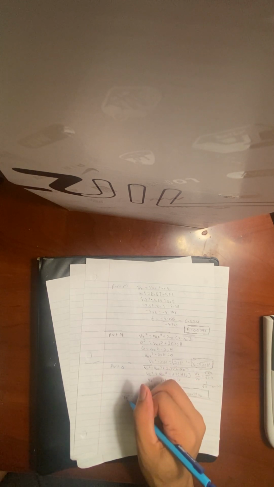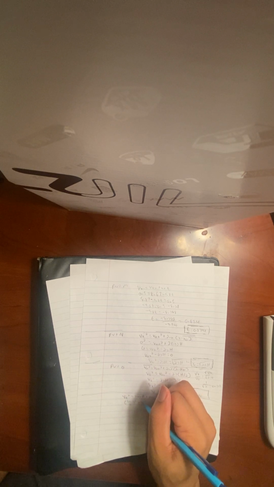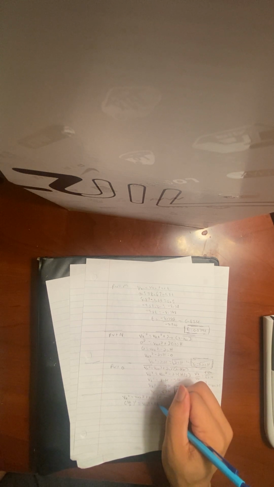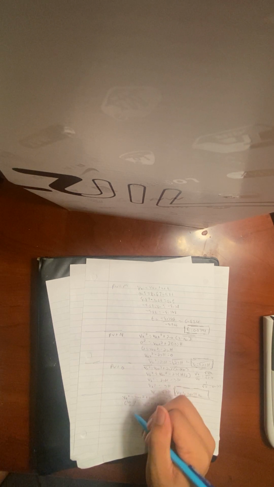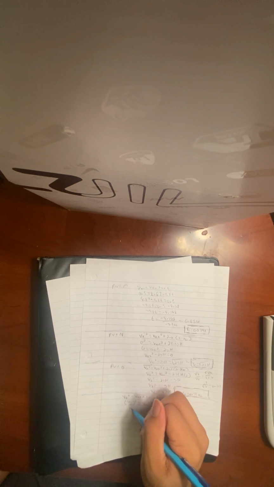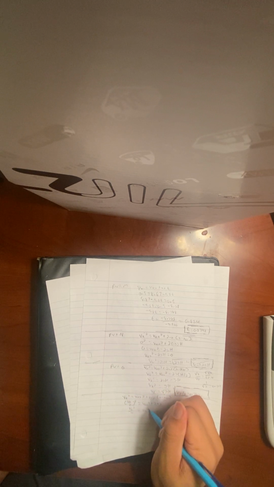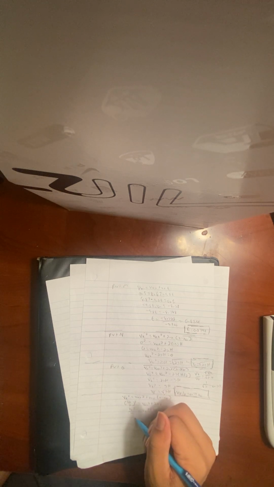Okay, so we're going to do VO over 2 squared equals VO squared plus 2ax. And then this will be VO squared over 4 equals VO squared plus 2ax. And then we're going to set this into a fraction.